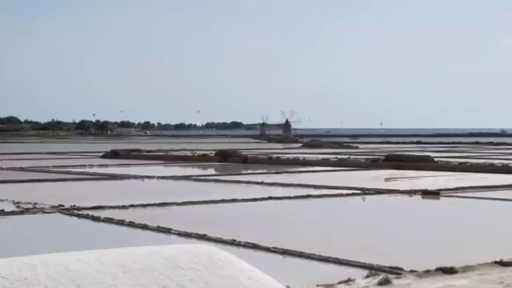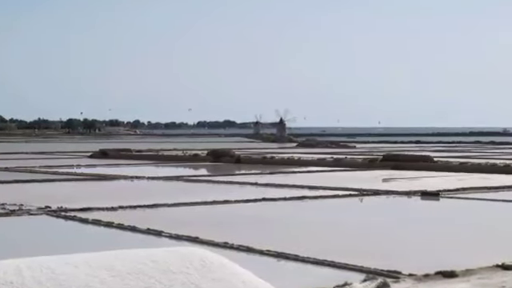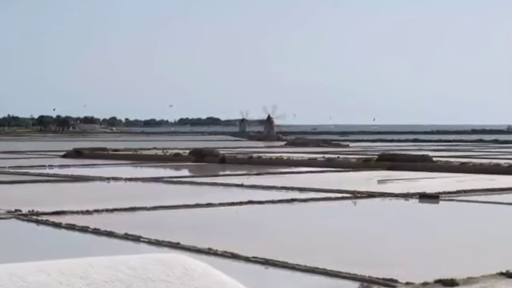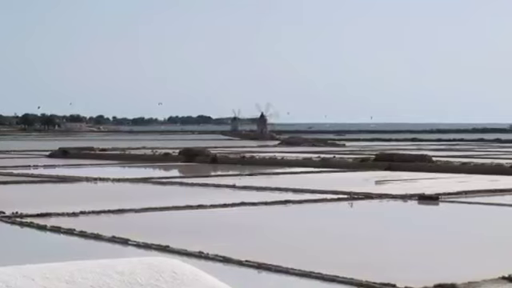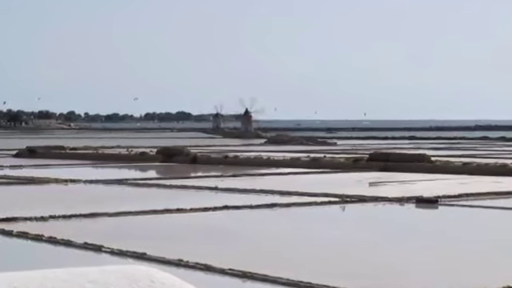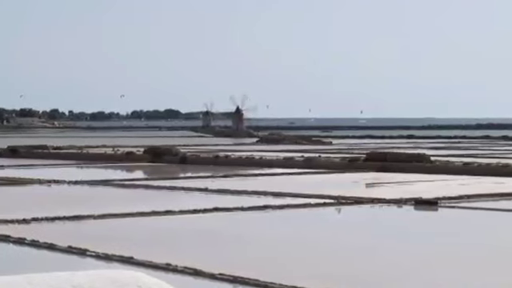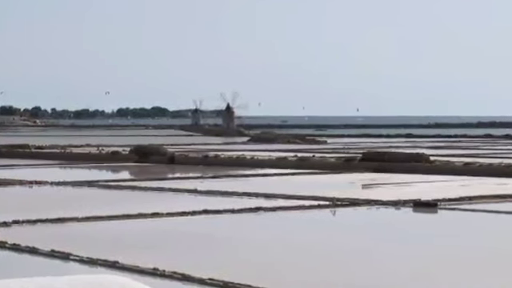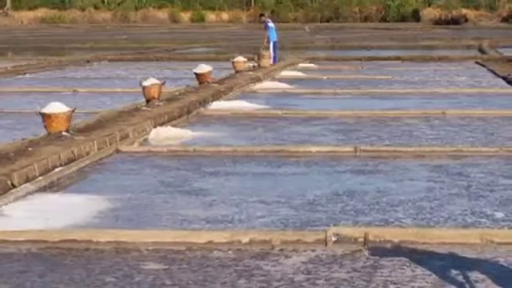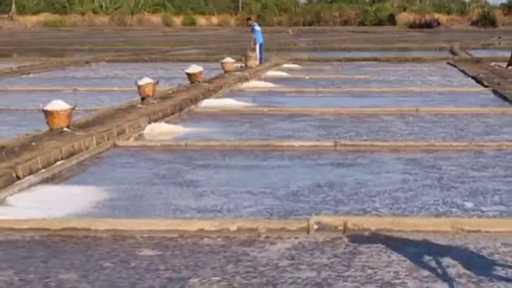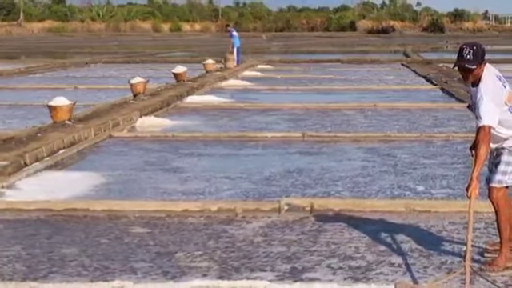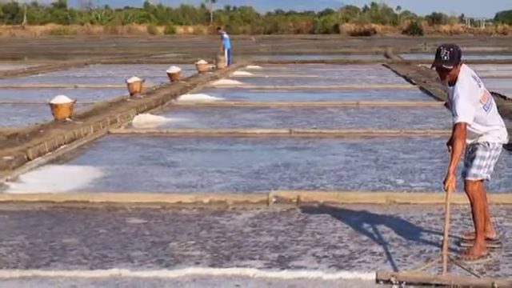Now, children, did you see how the water from the sea, that is the salt water, is collected into the lagoons and stored and kept in the sunlight for a few days? During this time, due to the sun's heat, you can see the water getting evaporated, and slowly only the salt will be left behind.